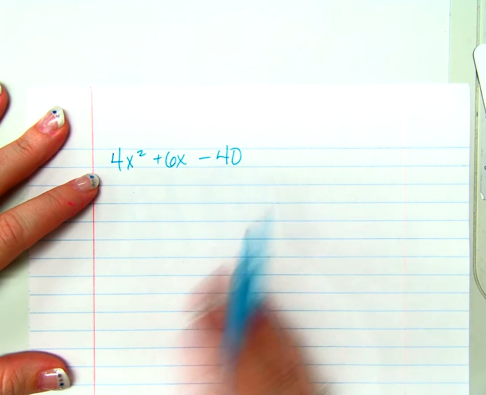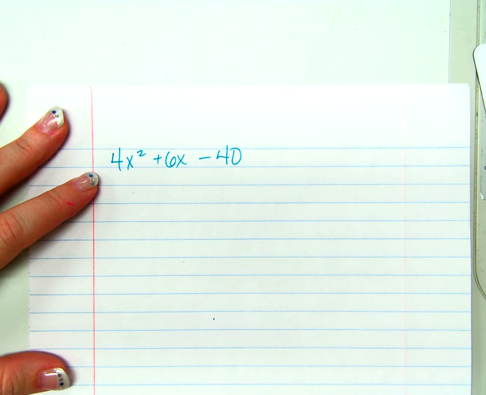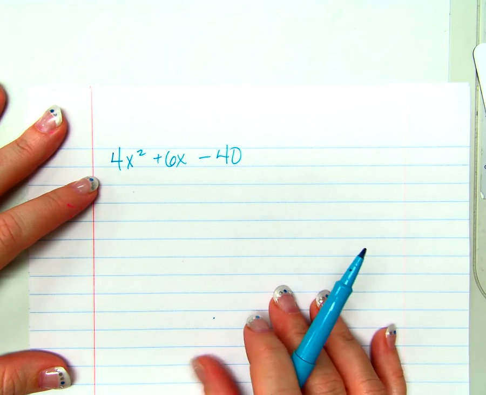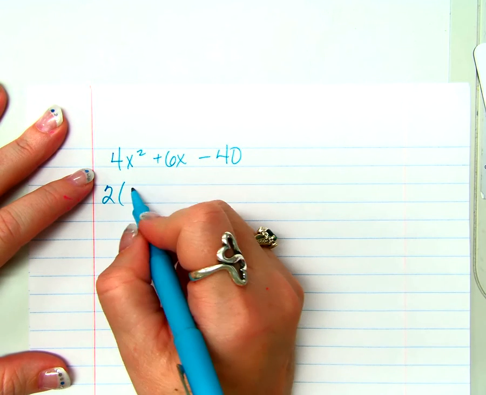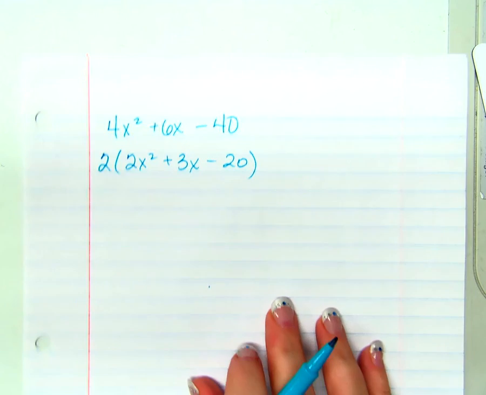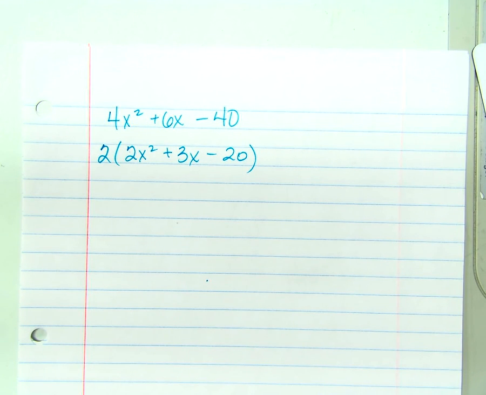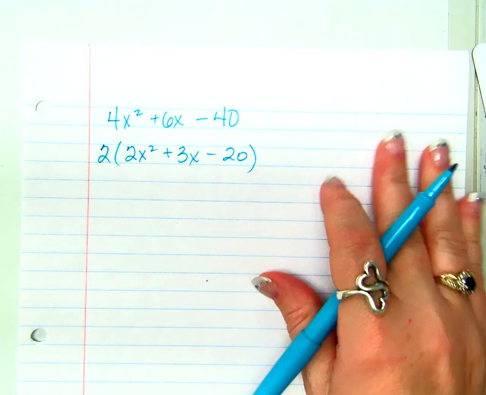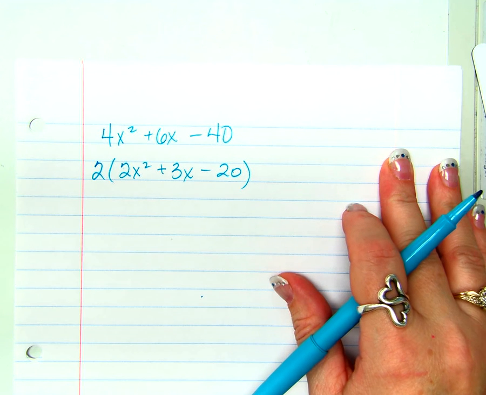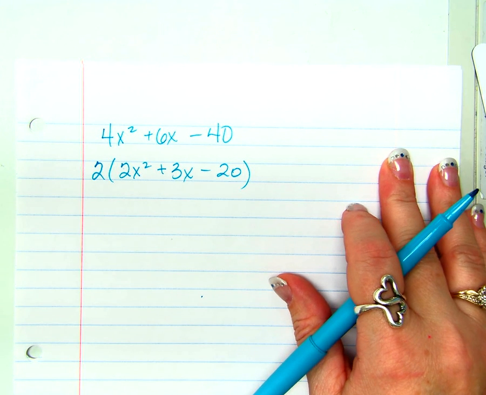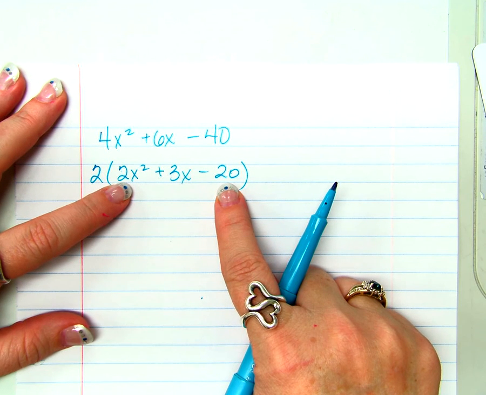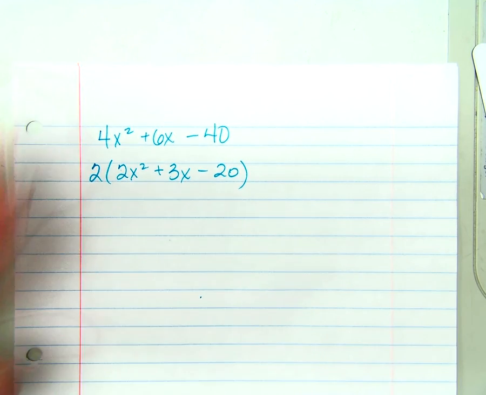What do I do first in this problem? Greatest common factor. Do you notice they're all even numbers? Okay? This is a problem that's different because I got to do greatest common factor first. And if you wanted me to be completely honest, you don't have to. You can factor out stuff at the end. But if we started here and did AC, AC would be negative 160. Do you know the factors of negative 160? That's kind of crazy, right? Whereas if I do it here, my AC is what? Negative 40. Okay? Negative 40. So that's the difference here.